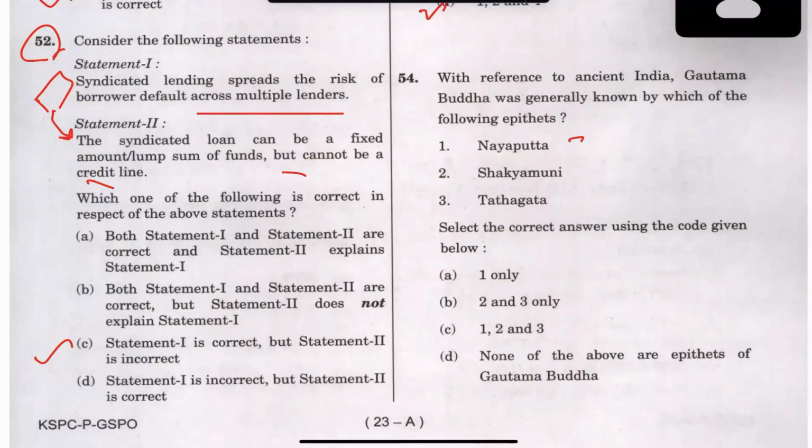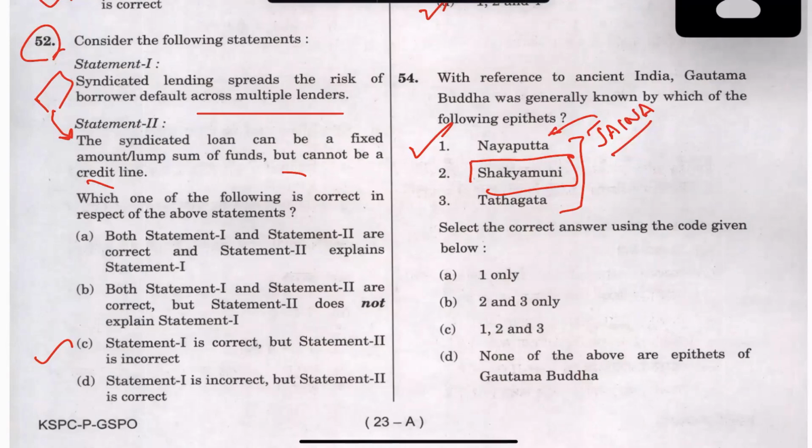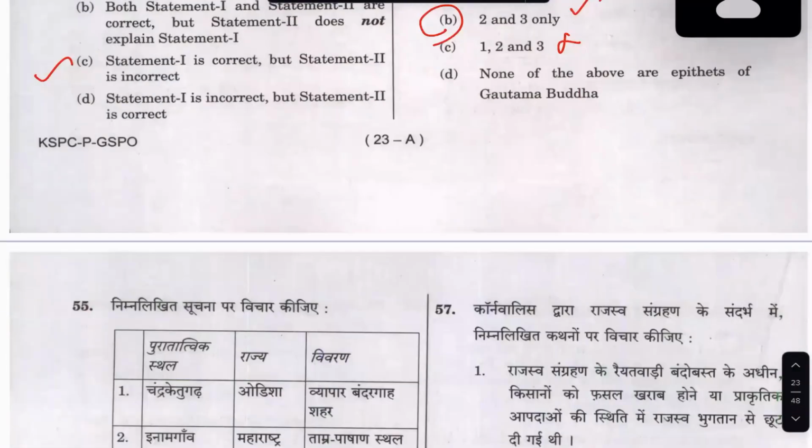This was a kind of tough question, but Sakya Muni, I know. This is Jaina. Just as Buddha is called Sakya Muni, Jaina is called Nayaputta. It is kind of a tough question. I'm not going to take it, but if I had gone inside the hall, maybe. See, look at it, one is wrong. You will have to take this. So this could have come, but I'm not going to take it as an easy question.